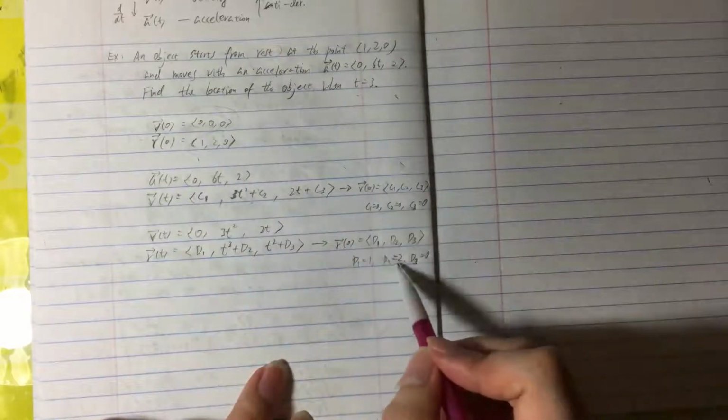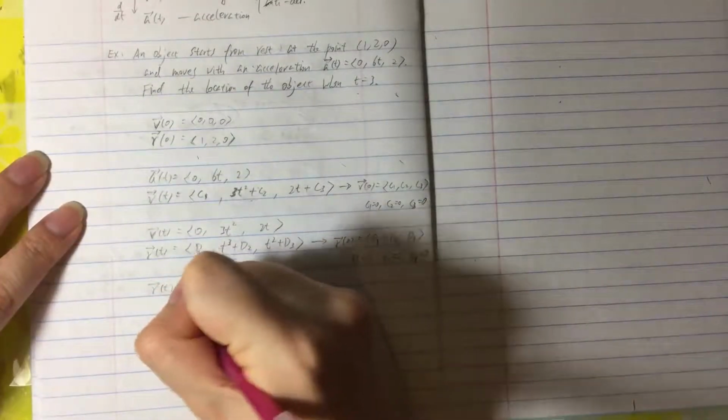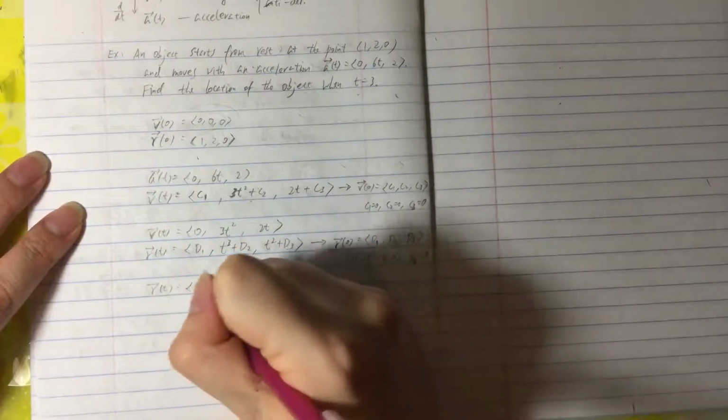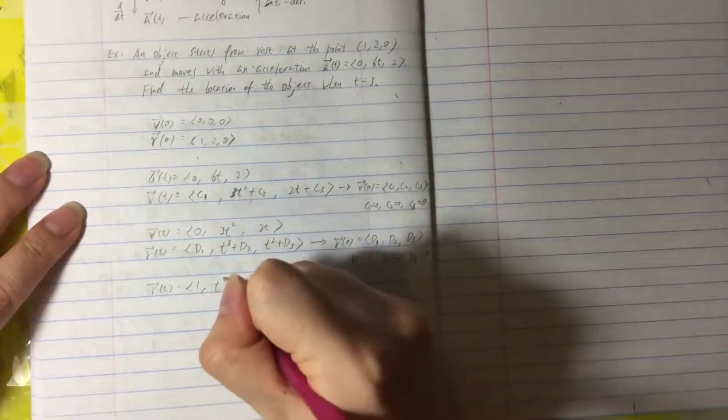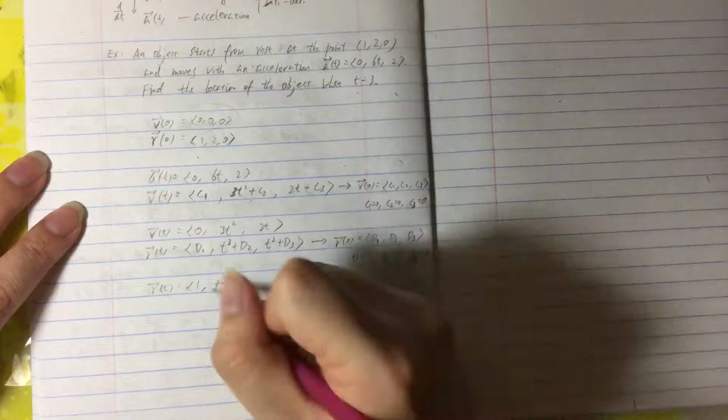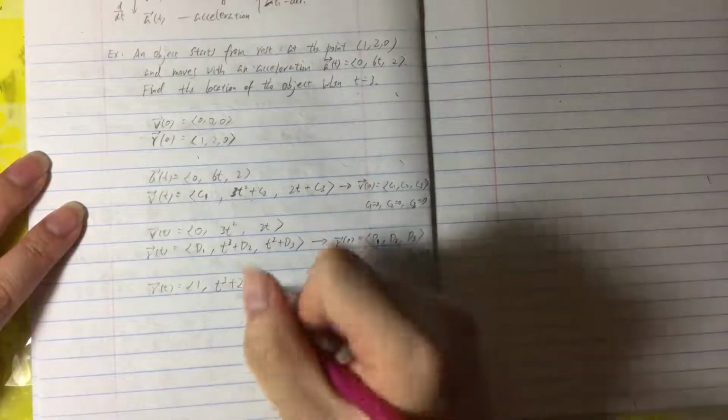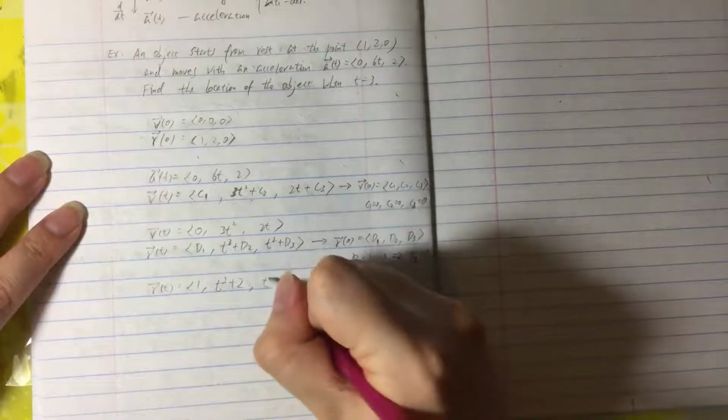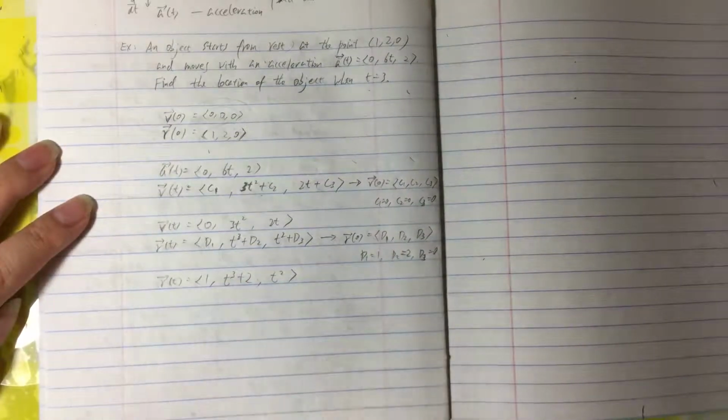By matching the vector, we can see that d1 is 1, d2 is 2, and d3 is 0. Then plug in. The displacement is r of t equal to 1, t cubed plus 2, t squared. This is the displacement, which represents the location of an object.